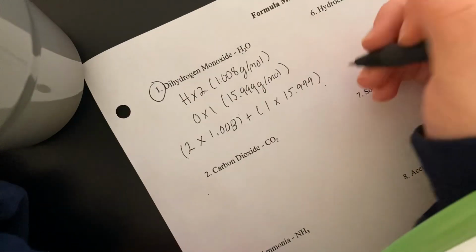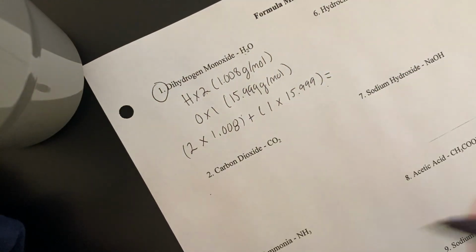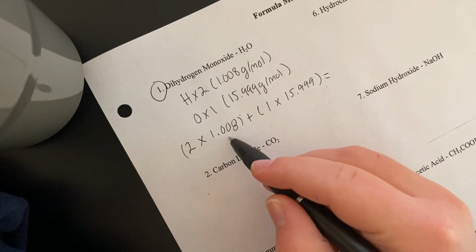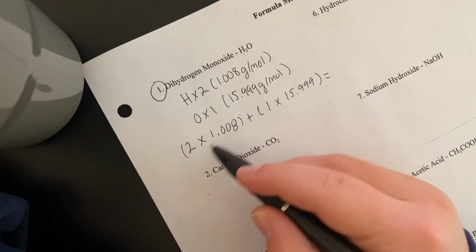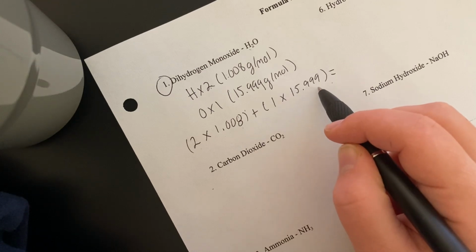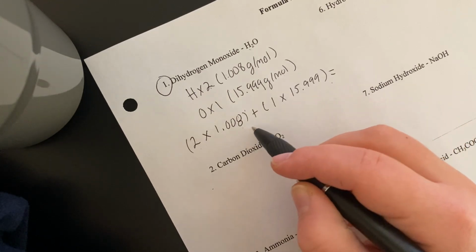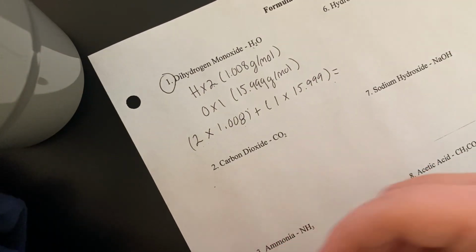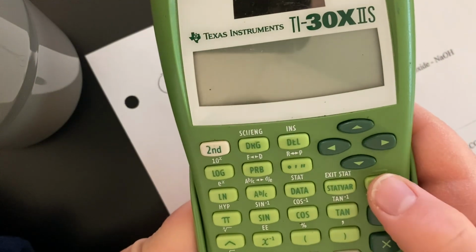Our final step is to actually put this in our calculator. Feel free to break it down step by step. Take 2 times 1.008, figure out the answer. Take 1 times 15.999, figure out the answer, and then add them together if you like to break it into smaller parts. I'm going to go ahead and do it all at once in my calculator.